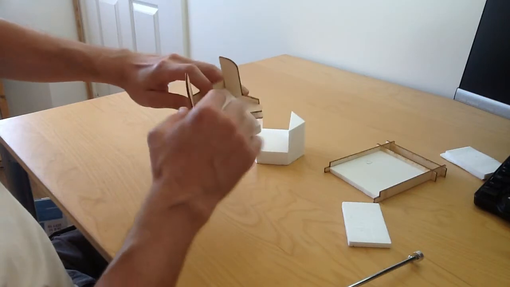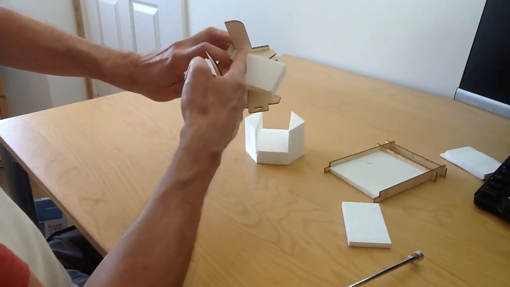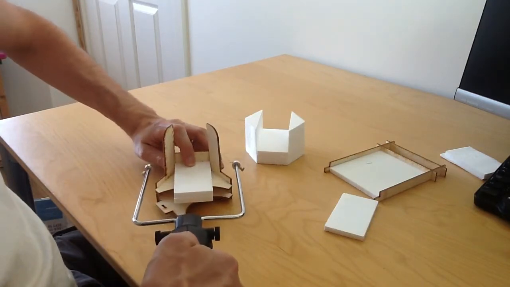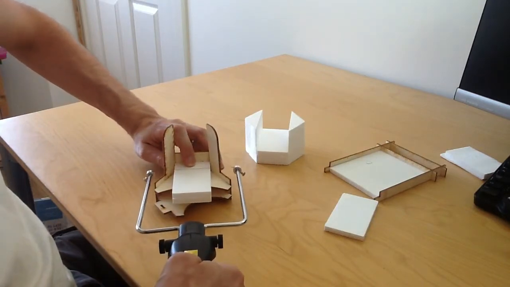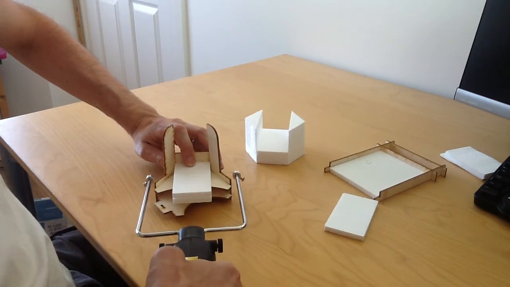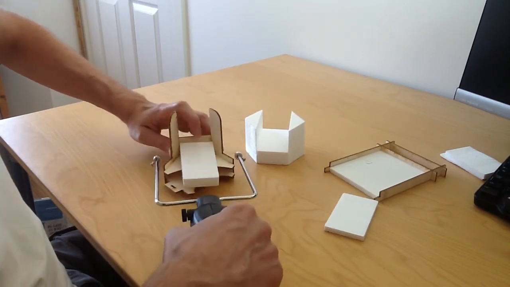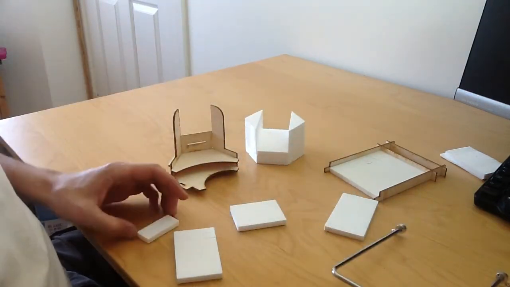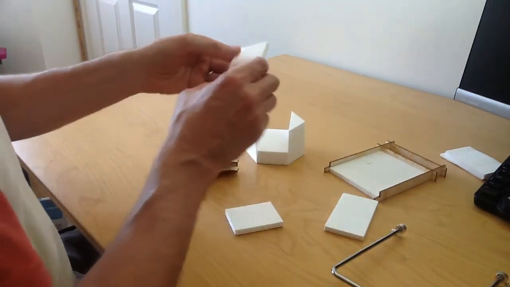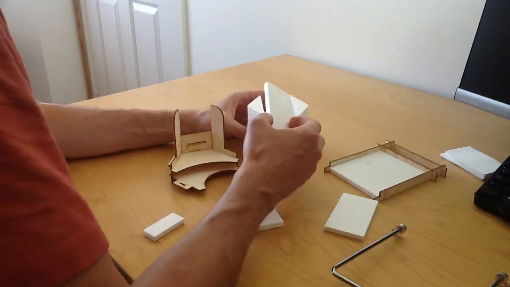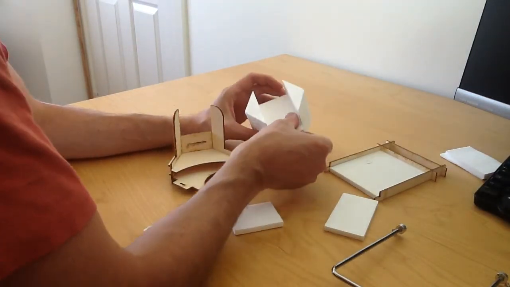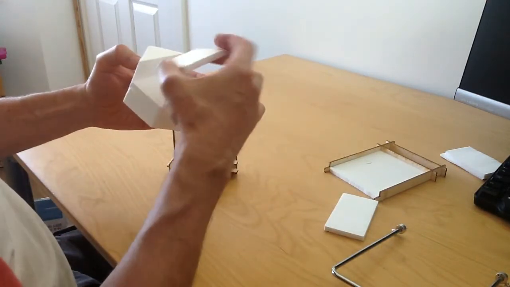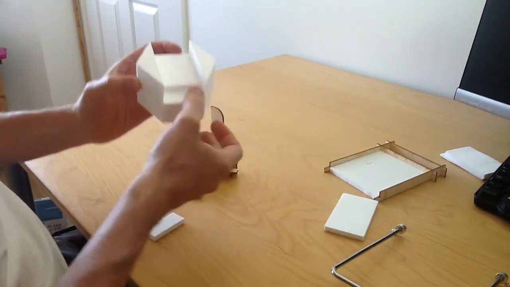Instead I'm going to hold it with my finger, making sure my finger is not going to get caught by the hot wire cutter as it goes past, which it won't. And we'll just slice straight down. Done. I've turned off the button. There we go. So that's the first one. Here's our second piece here.